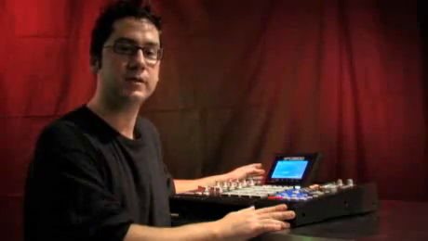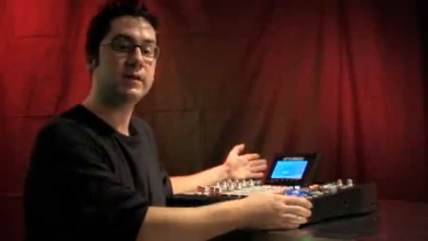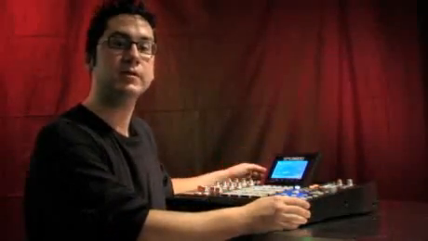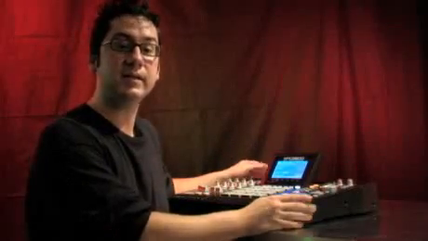But the real power is in its workflow and the ability to give users of all music genres the tools they need to get their ideas out live or in the studio and into the ears of others.